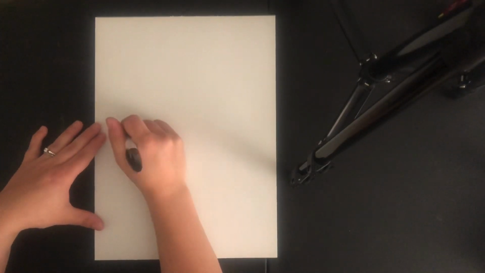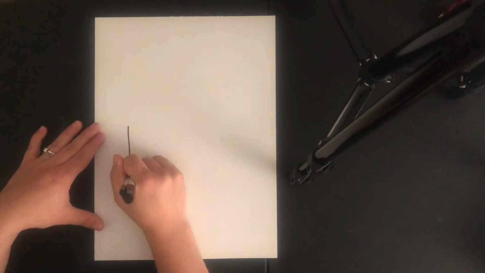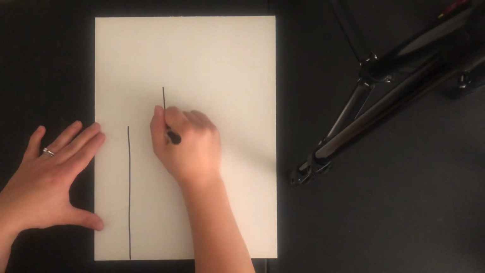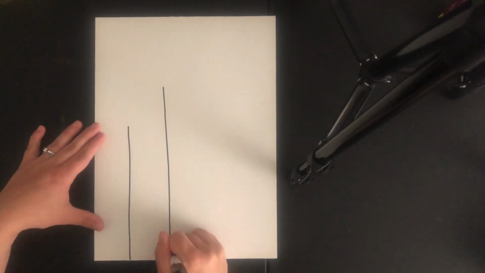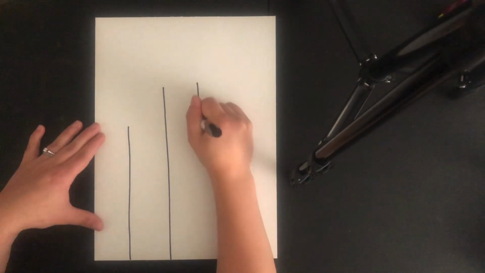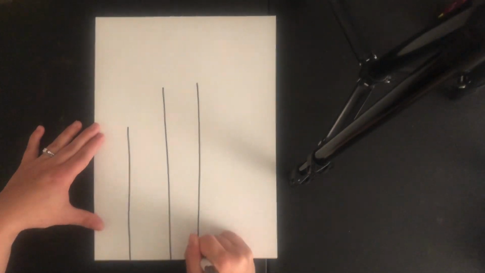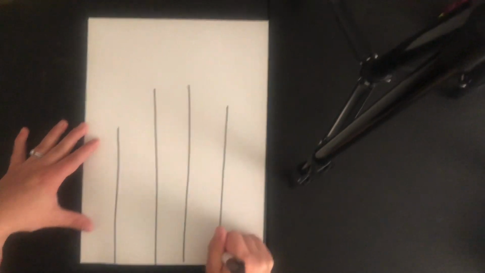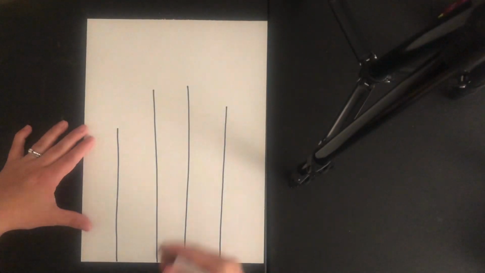So to start your cityscape, you're going to want to draw vertical lines going up and down, and you can change the length of these to start. These will end up being your buildings for your city. So you're just going to draw a few of those lines going down your paper.